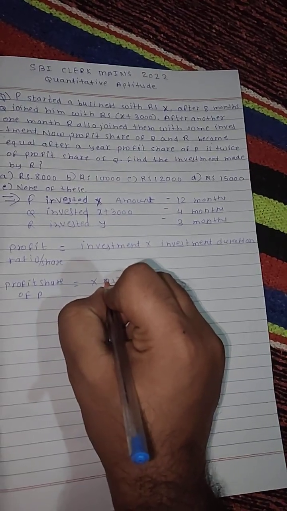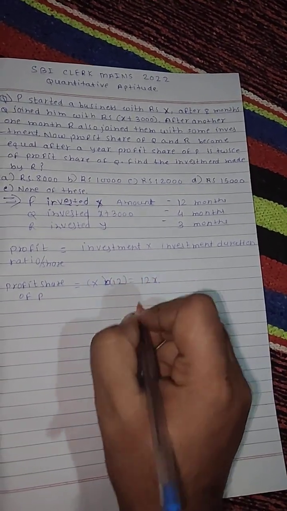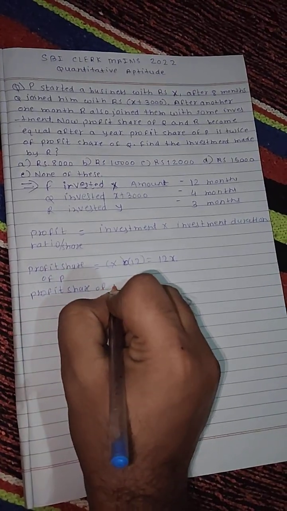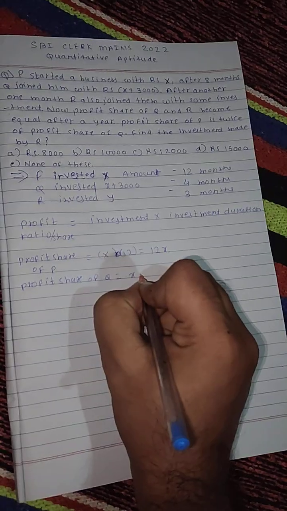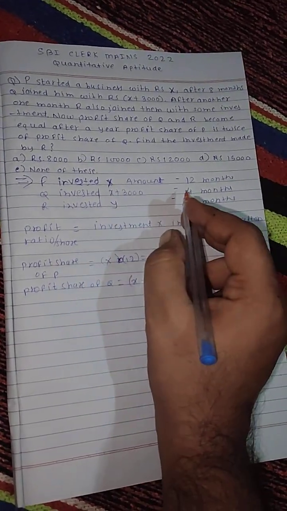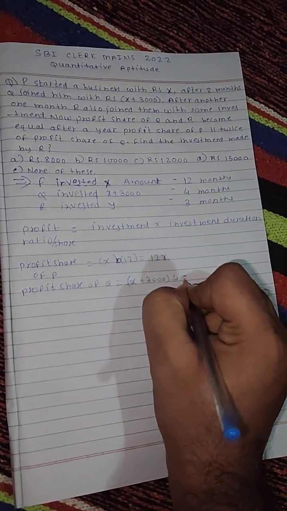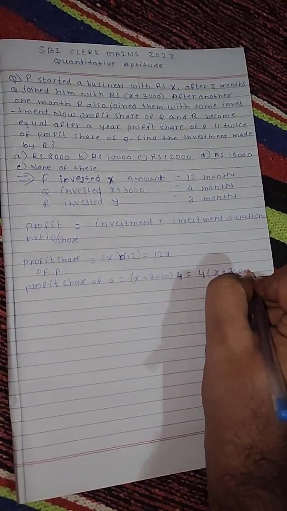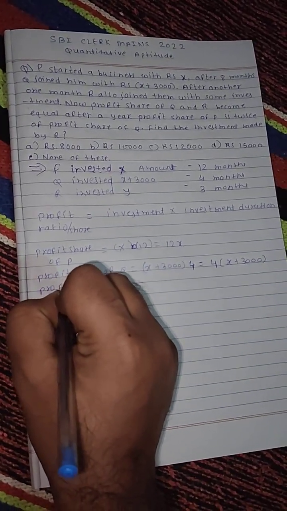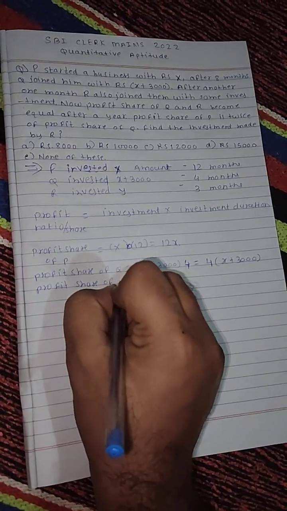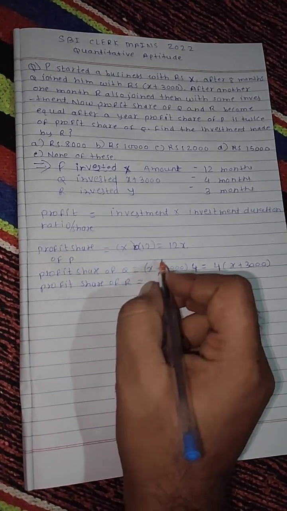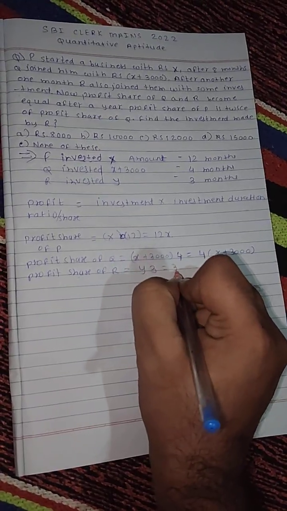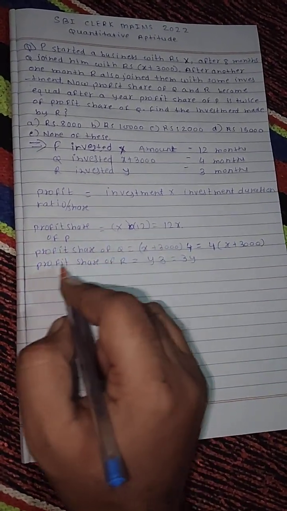We can write it as 12x. Similarly for Q, the investment of Q is X plus 3,000 and the duration is 4 months, so we can write it as 4 into X plus 3,000. Similarly for R, the investment we have assumed as Y and the time period is 3, so it will be 3Y. This is the profit share of P, Q and R.